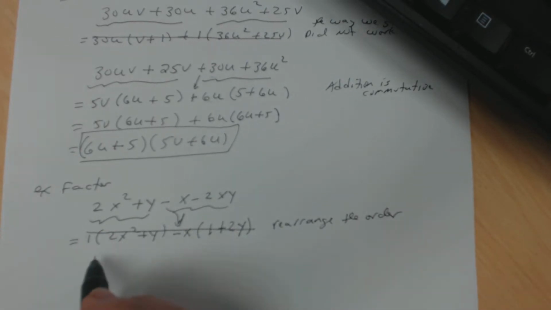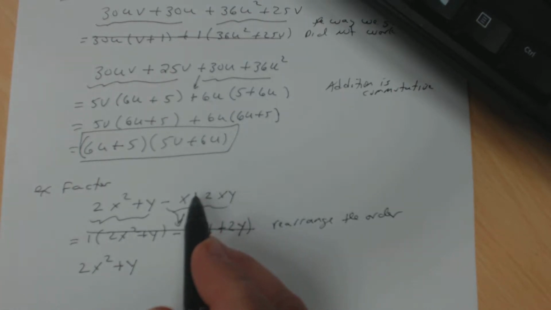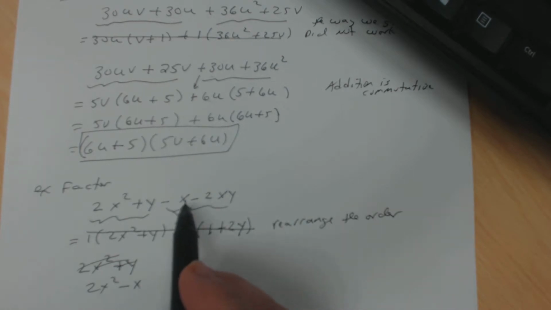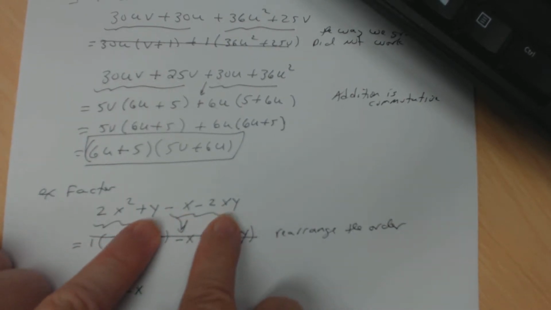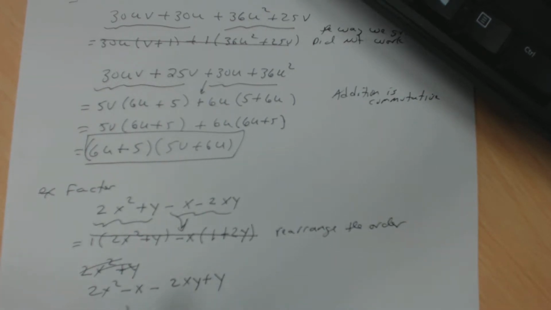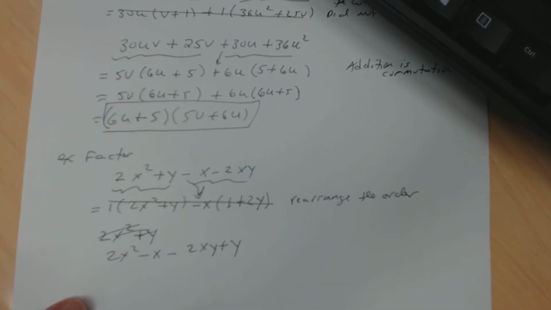All right, so what I'm going to try now is this. I'm going to rewrite it as 2x squared minus x. I'm going to put these two together, and then put these two together, minus 2xy plus y. Make sure you see that these four terms right here are these same four terms here, just rewritten in a different order.